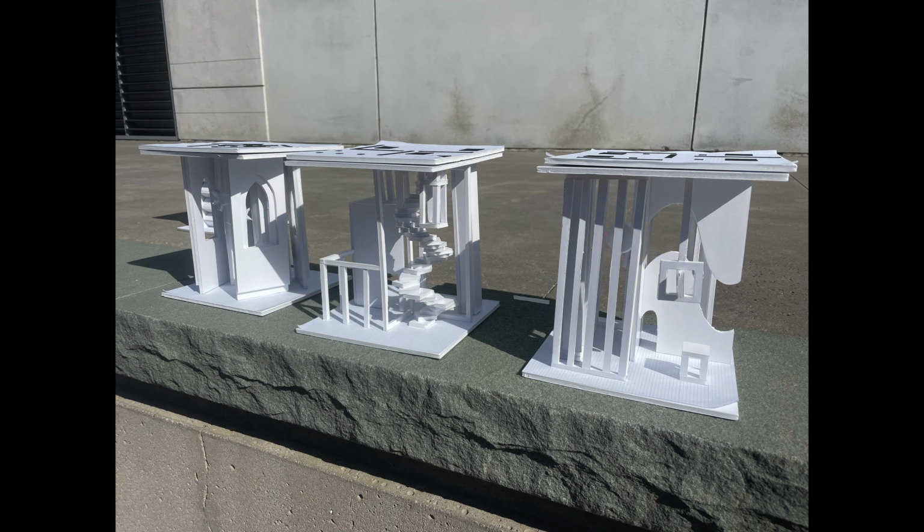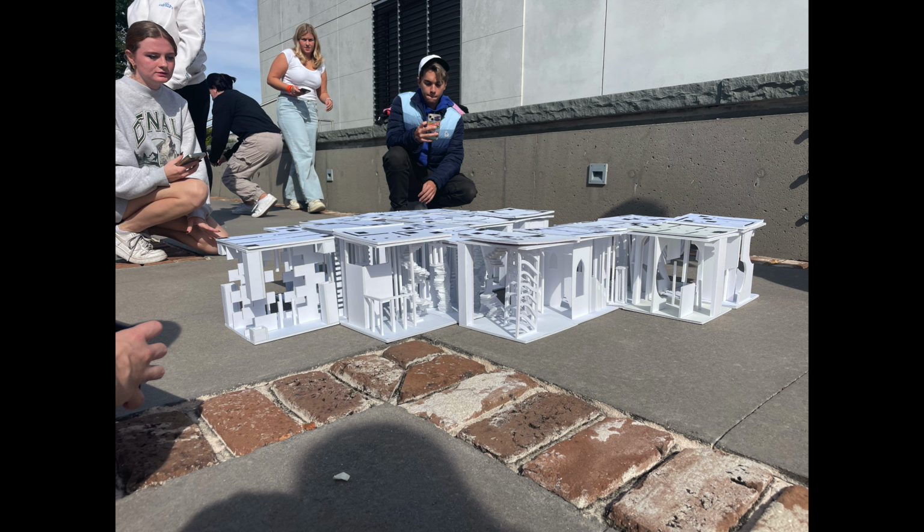I have some pictures from class that we did for, I think, our third project. We turned it in just the other day. But I have those pictures, so that's what we did recently.